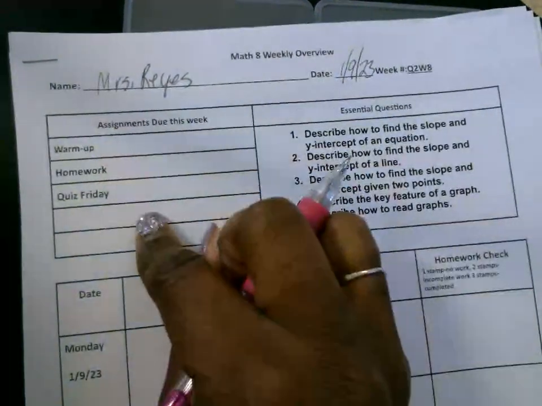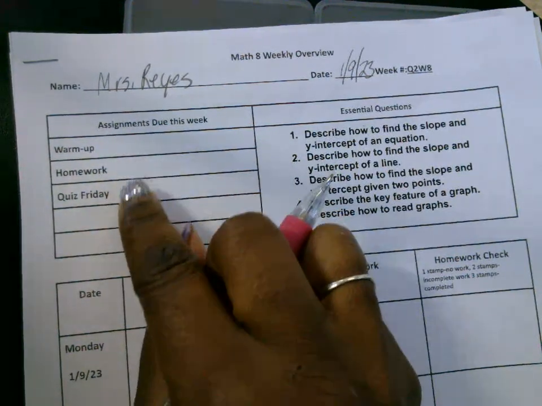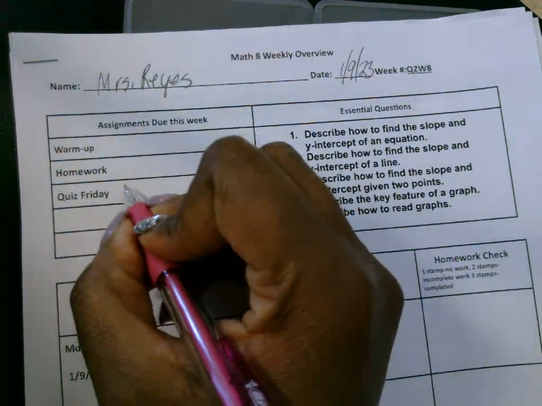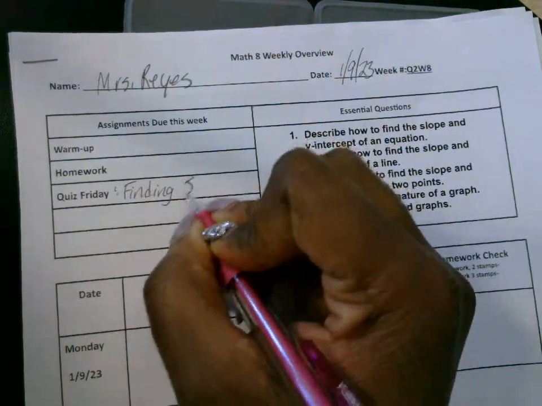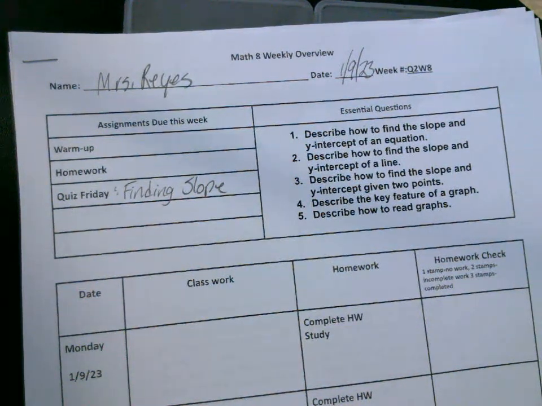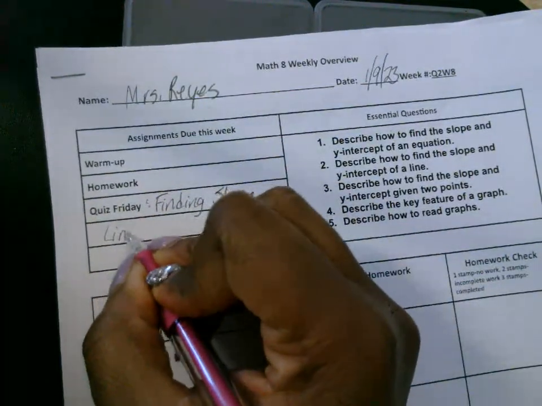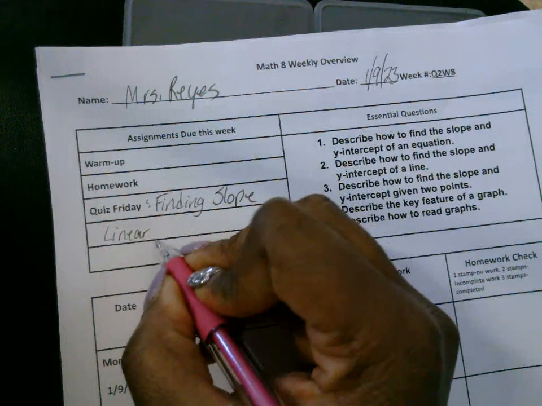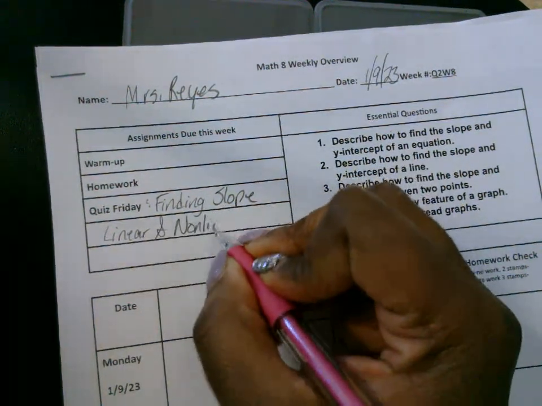The things that are due this week, the assignments, we have our warm up, our homework. Our quiz on Friday is on finding slope. That's what we're doing this week. I may put some linear and nonlinear, the difference between linear and nonlinear, on there as well. So please study those things.